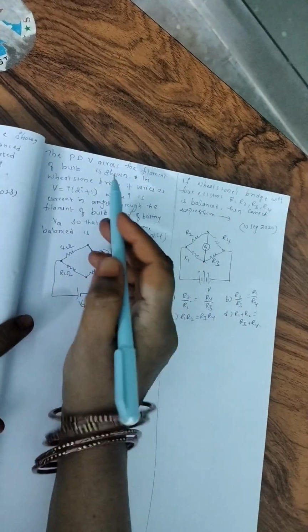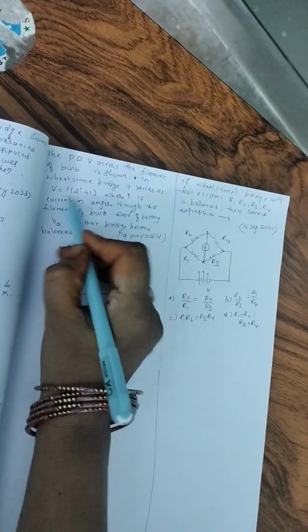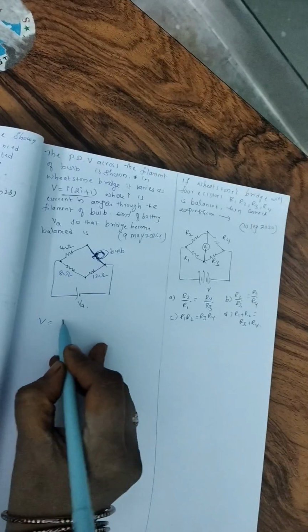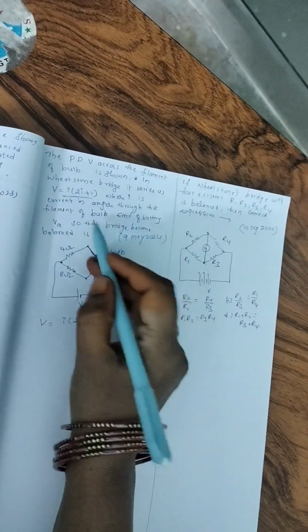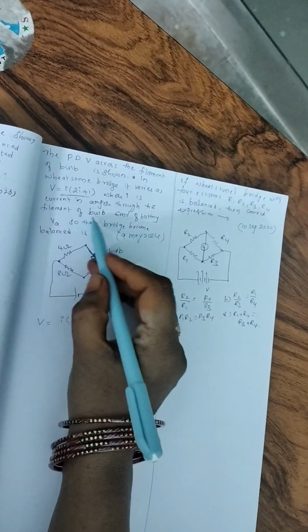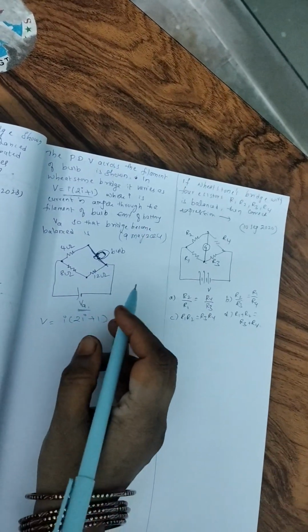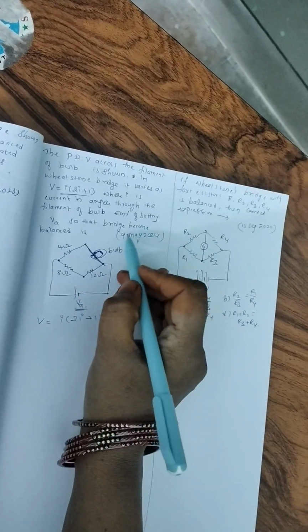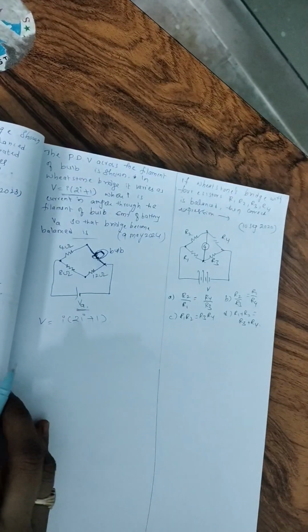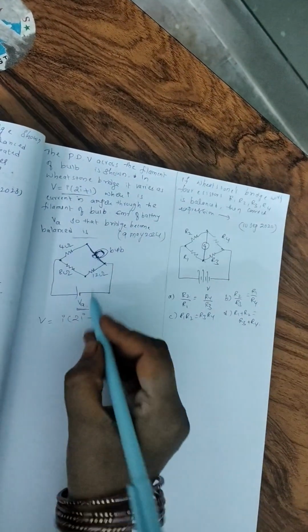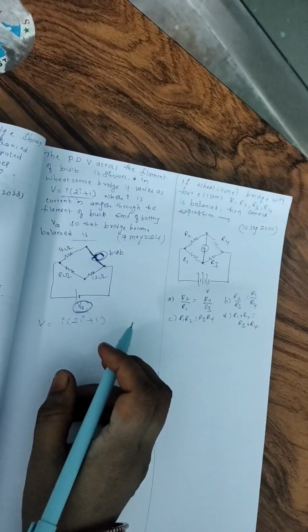Now, the potential difference across the filament of a bulb in the Wheatstone bridge is I into 2I plus 1, where I is the current in amperes through the filament of the bulb. The EMF of the battery is VA. What must be the value of VA so that the bridge becomes balanced?